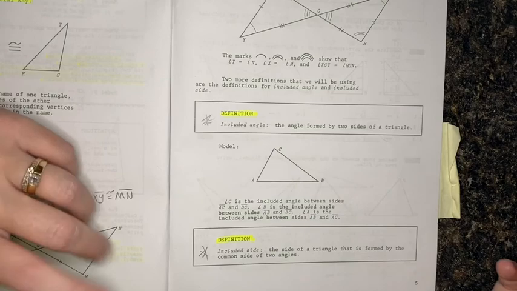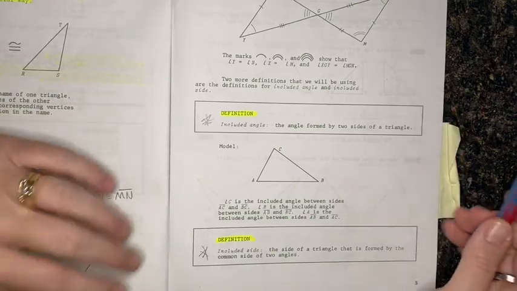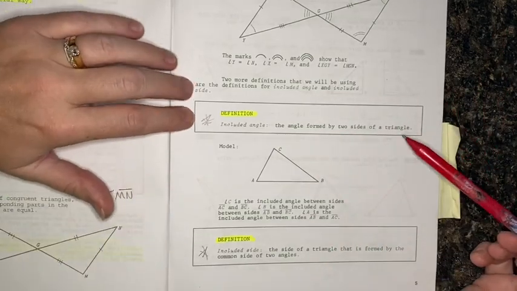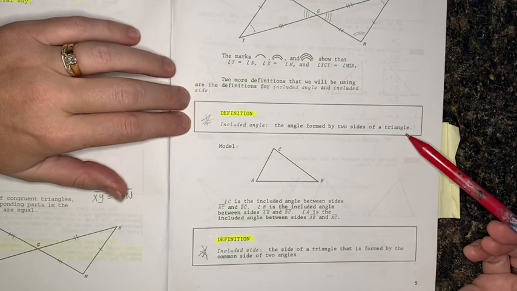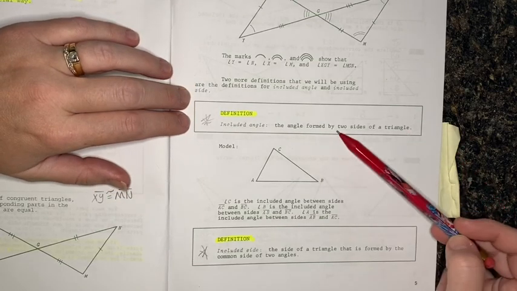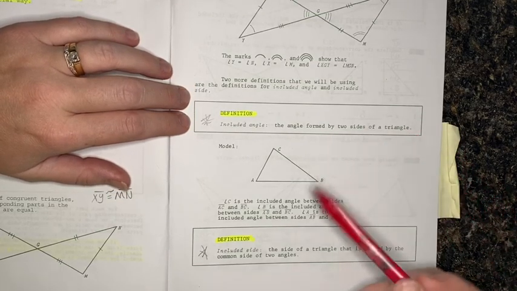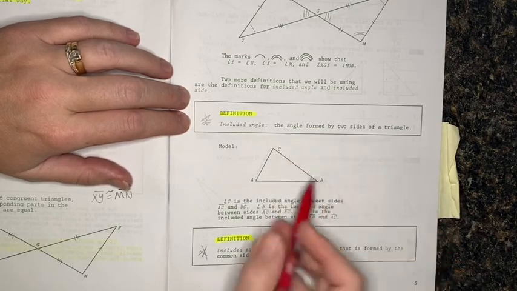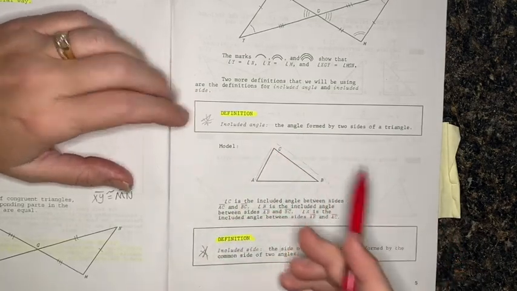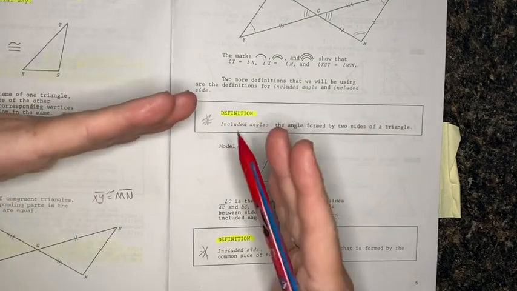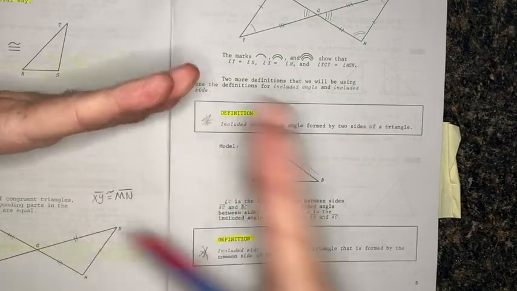Now let's go through a couple of definitions and then we'll do a bunch of problems together. The definition here is called an included angle. It's an angle formed by two sides of a triangle. So if we're talking about this side and this side, the included angle is the angle made by the two sides where they come together.